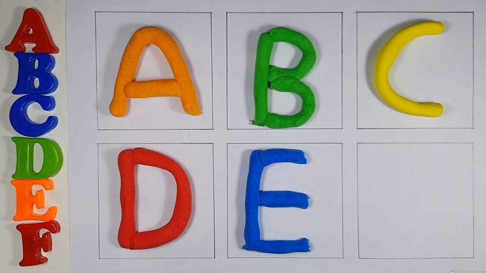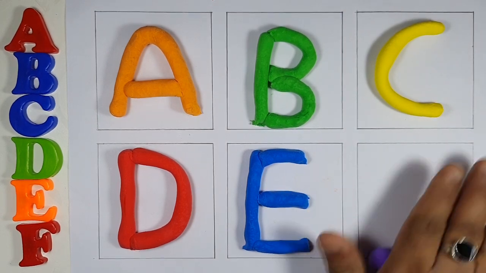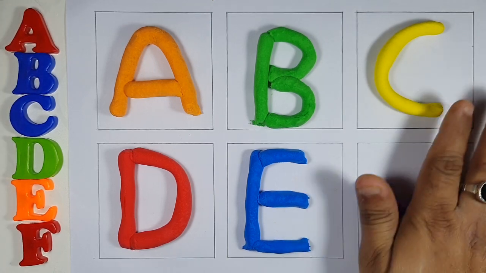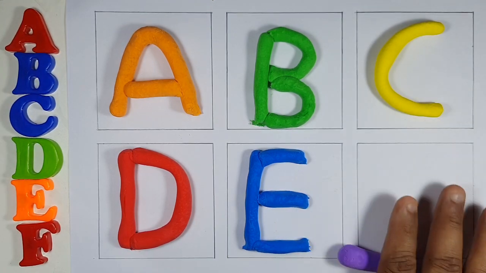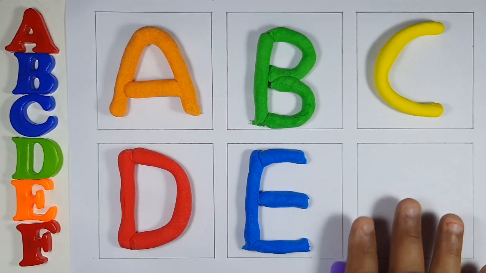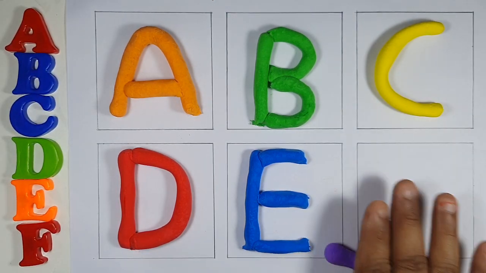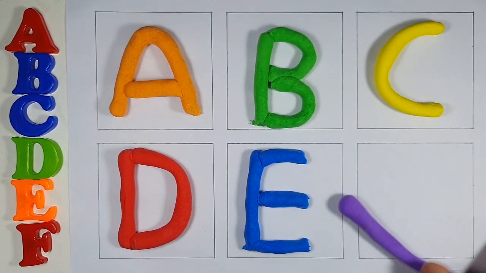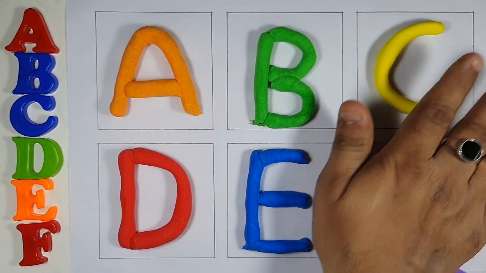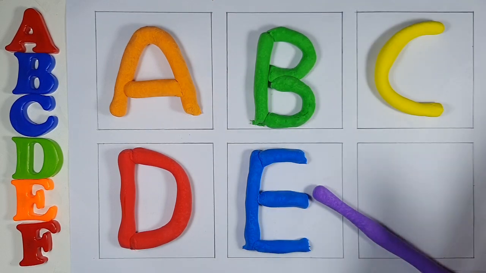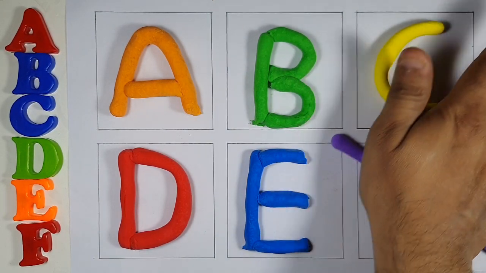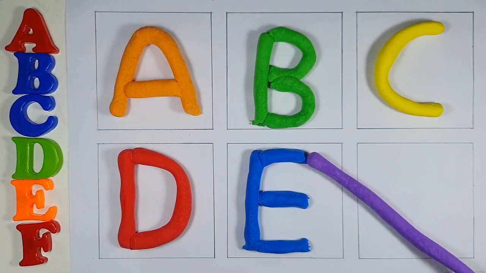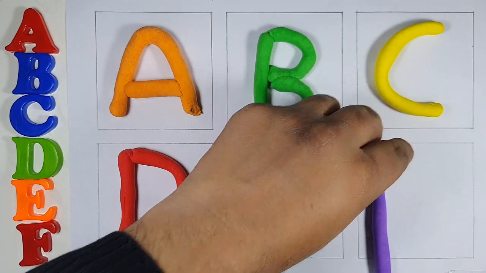Kids, E for elephant. This is purple color. Kids, purple color. We will make F for fish. Kids, F for fish. Kids, this is purple color.